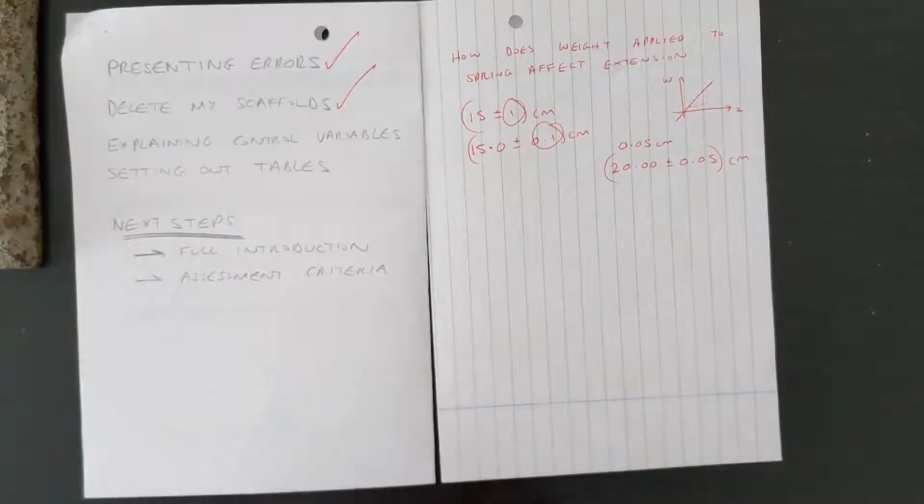Third, explaining control variables. Control variables are arguably the most important part of your whole methodology. I would expect that at minimum they're going to take half a page. For most of you, they'll be closer to a page.